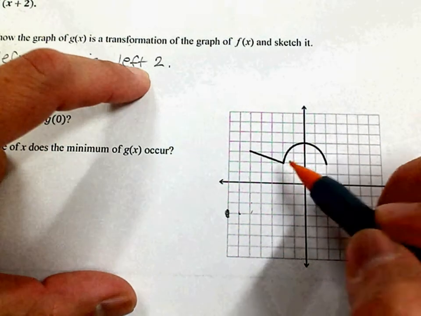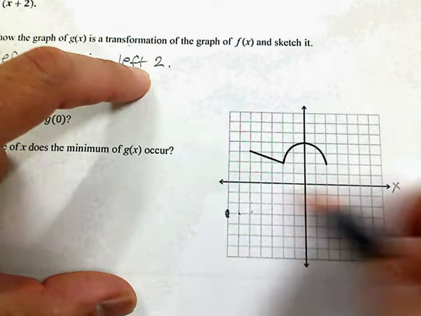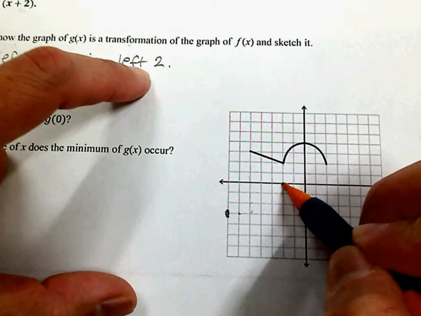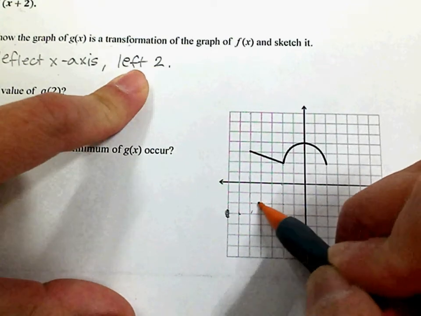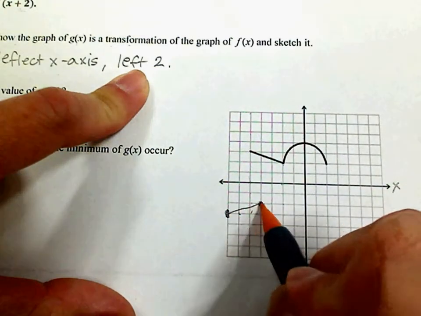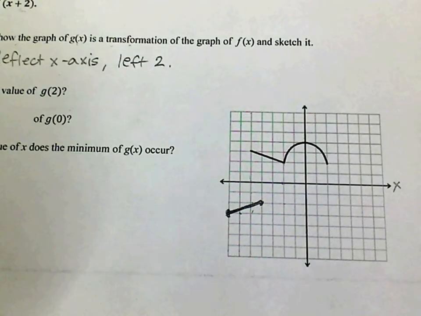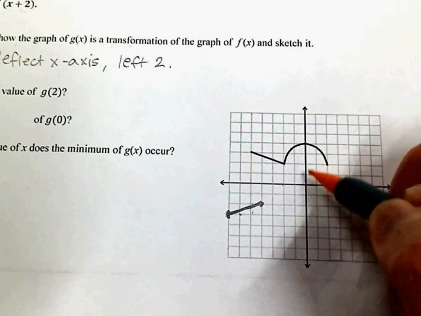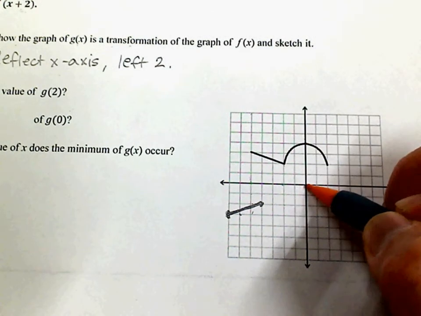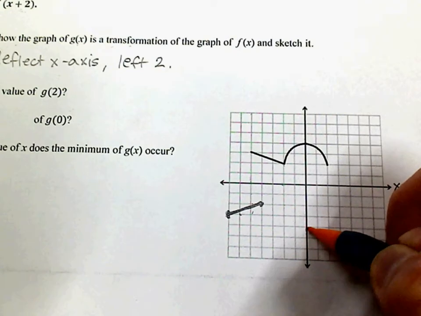This one, reflecting on the x-axis, x goes left and right. So instead of going up 2, I'm going to go down 2. And I'm going to go left 2. 1, 2. You guys see my line? Okay, you're starting to see the reflection? All right, this one, instead of go up 4, I'm going to go down 4. 1, 2, 3, 4. And I'm going to go where? Left 2. 1, 2.